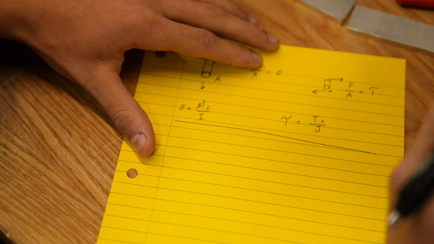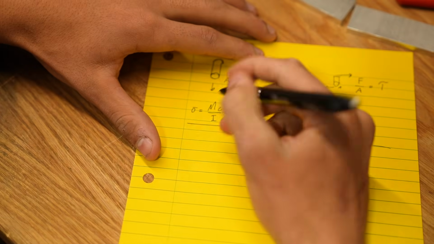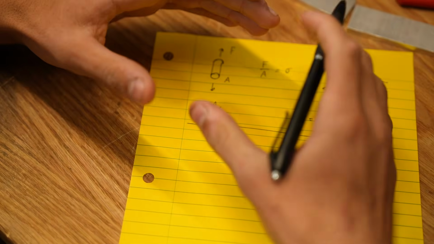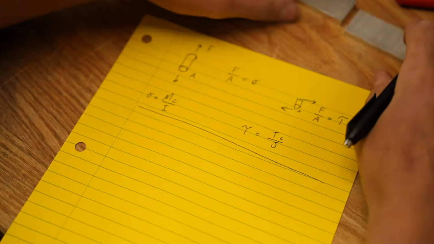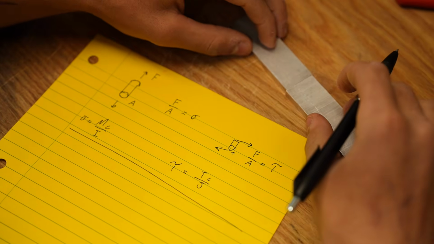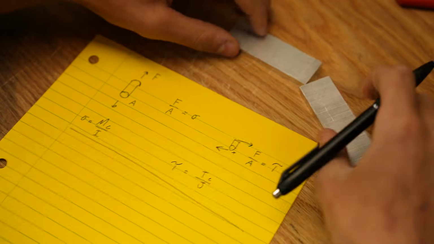Let's establish some failure criteria. Failure is reached when it's bent beyond its ability to transform back to its original state. So if we had this piece of metal, we bent it, we let go, it comes back, it hasn't failed. If we bend it and it stays bent, it has yielded, it has failed.